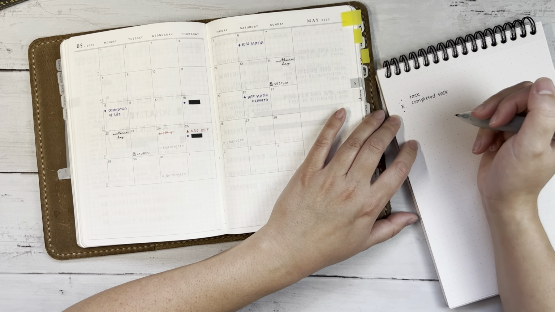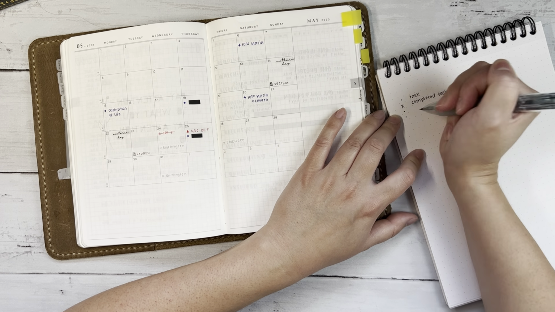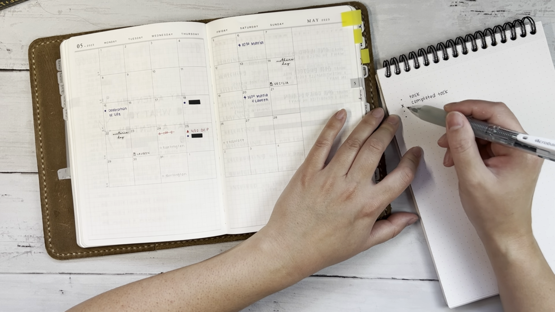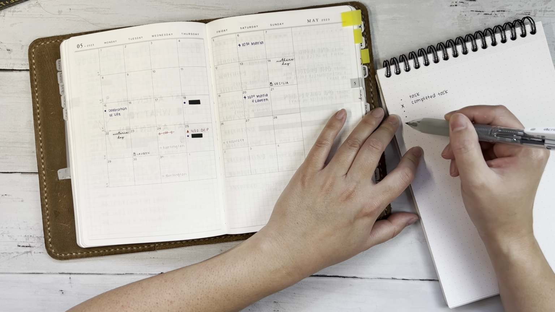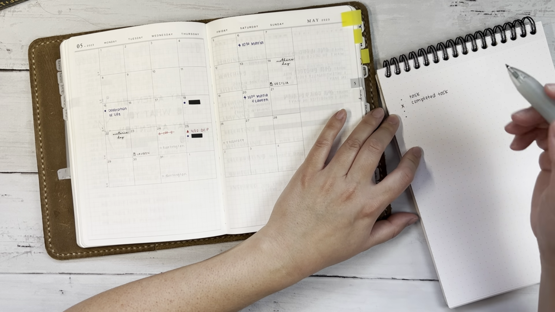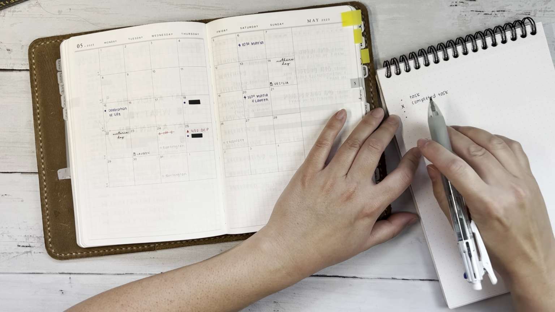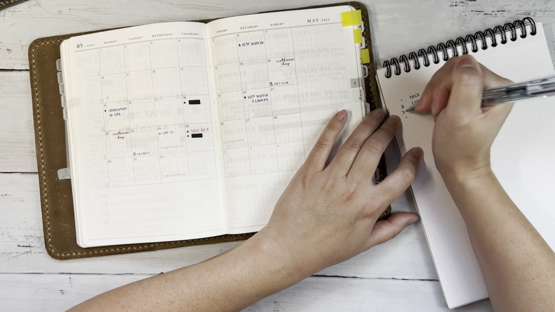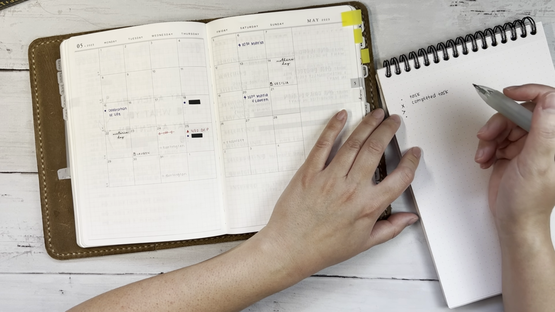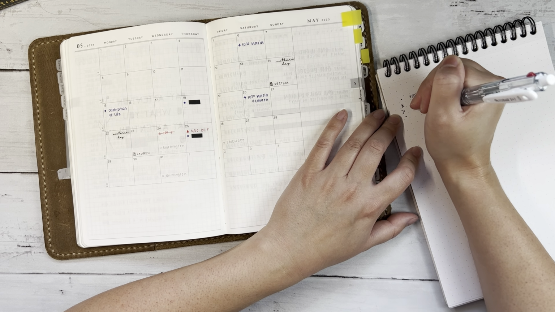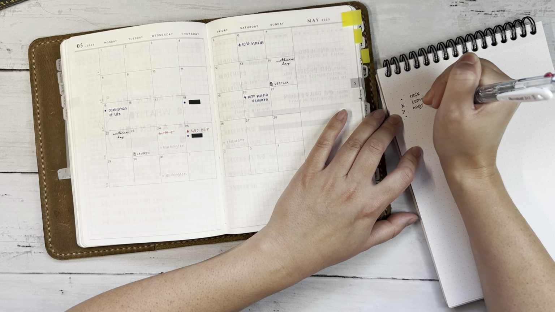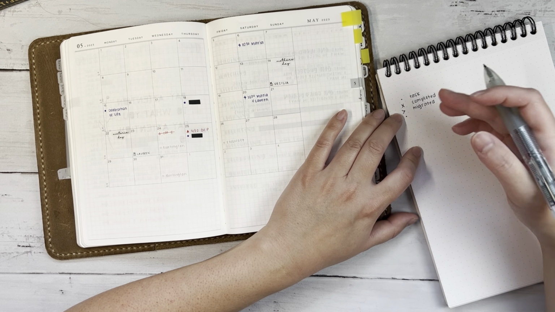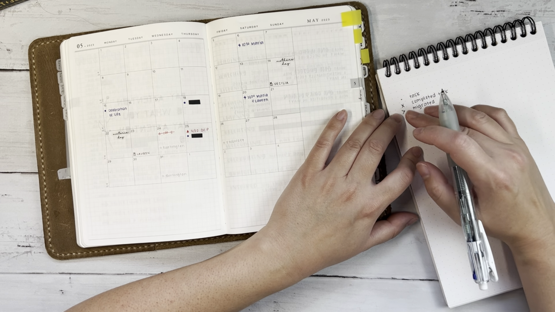Now, if I need to migrate or schedule a task, that is when I will use what I consider the arrows. They're not technically arrows. What are they? Chevrons? To indicate that. So if I am migrating a task to the next day, I will do what I consider a forward-facing arrow. So that is migrated, and I will do this for anything that I want to get done as soon as possible. It's not day specific.